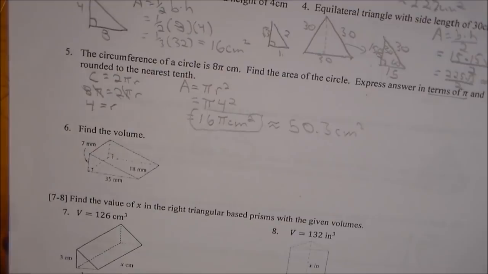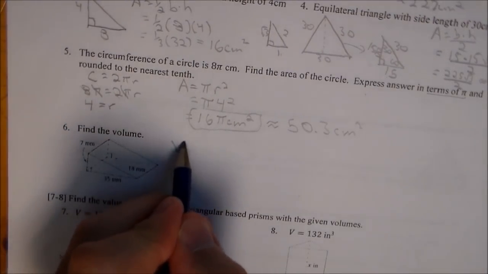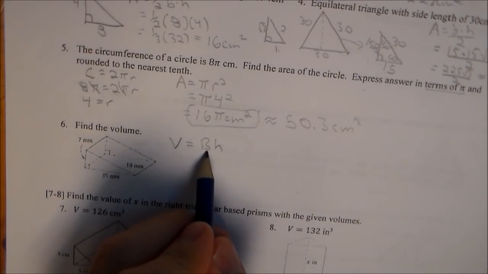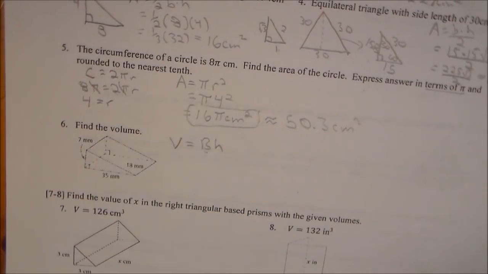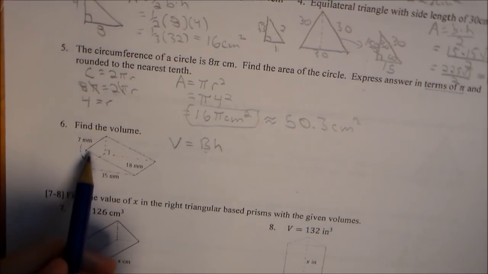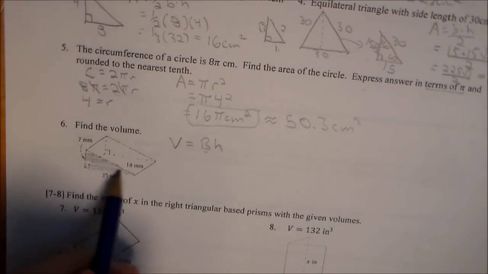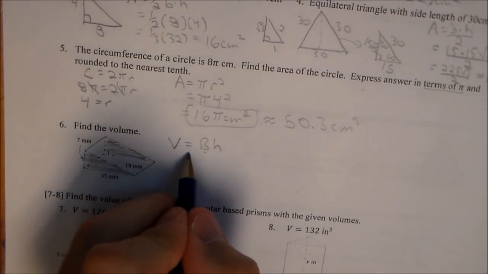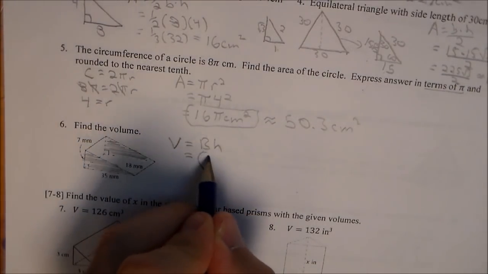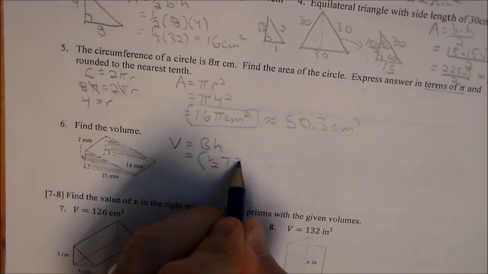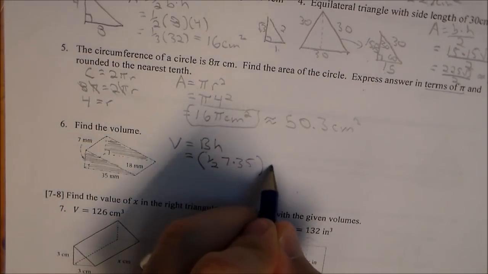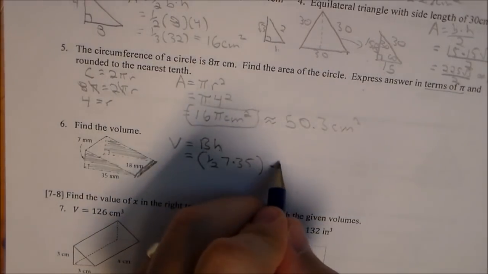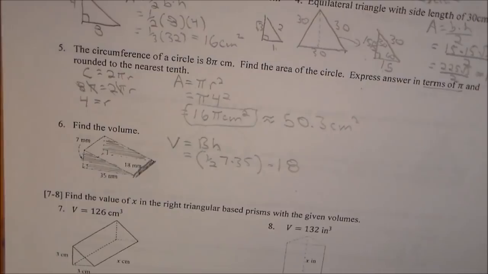For the next problem, we have our first volume problem. The volume of a prism, and this is a triangular prism, is the base area times the height. We have to remember B isn't just base. When it's capitalized, it's the area of the base. Now the base is this triangle, not a rectangle. So to find the area of the triangle, it's 1/2 times 7 times 35 times the height of the prism. And the height of the prism is how far the bases are away from each other, and so that's 18.